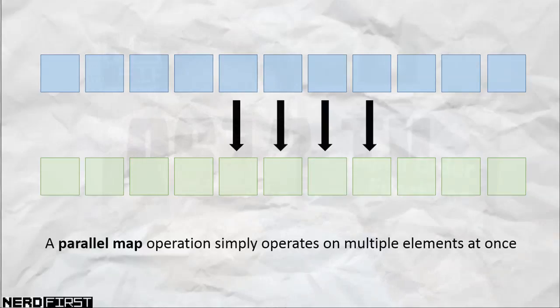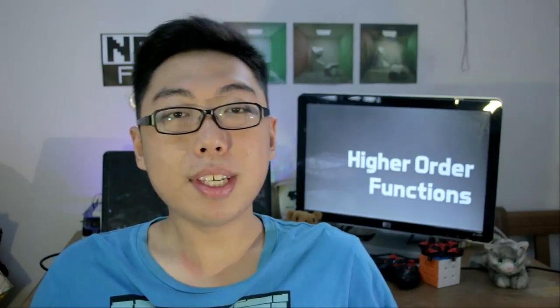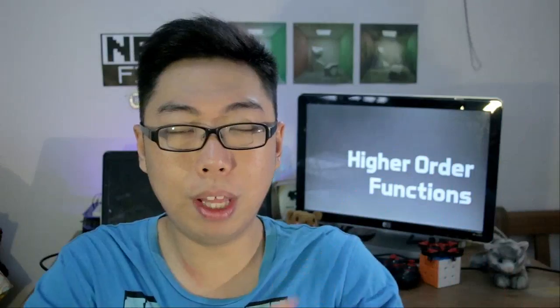When it comes to things like filter and reduce in parallel, there are certain strategies you have to take. For example, when it comes to reduce, instead of just taking a value and accumulating it as you go along, you can't do that in parallel because that's inherently serial. Instead, reduction will work on small groups of elements.